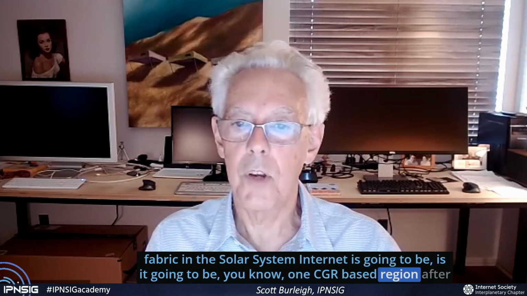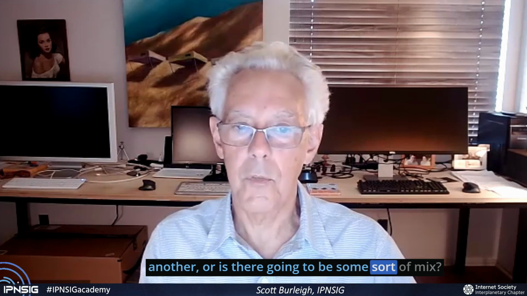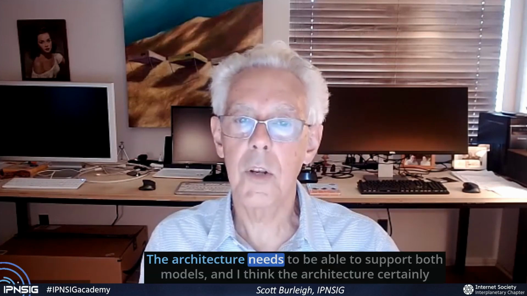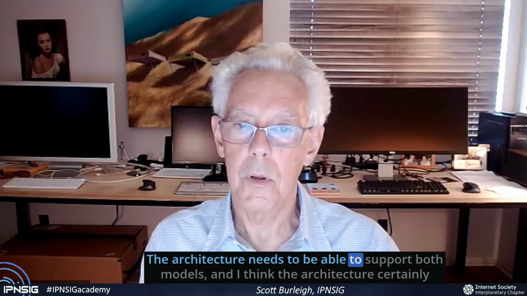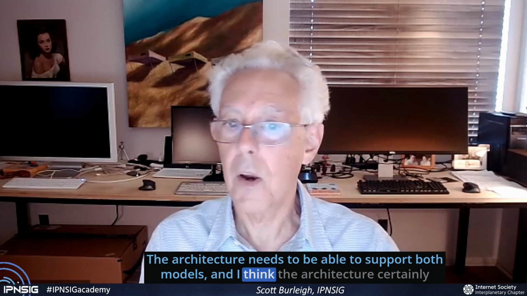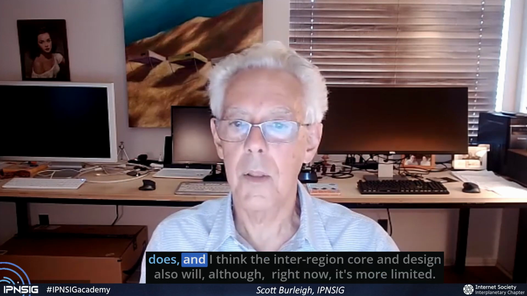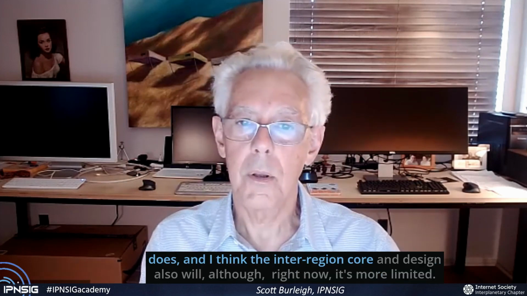Is it going to be one CGR-based region after another, or is there going to be some sort of mix? The architecture needs to be able to support both models, and I think the architecture certainly does, and I think the interregional forwarding design also will, although right now it's more limited.